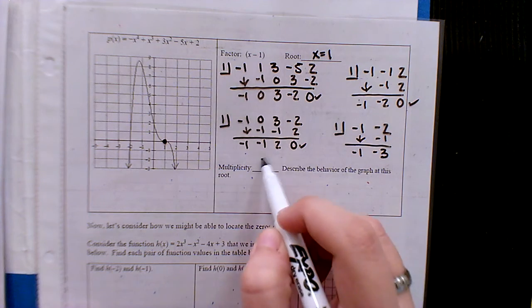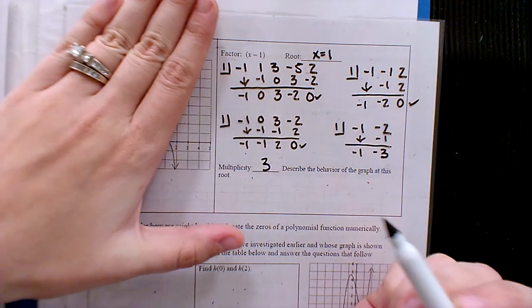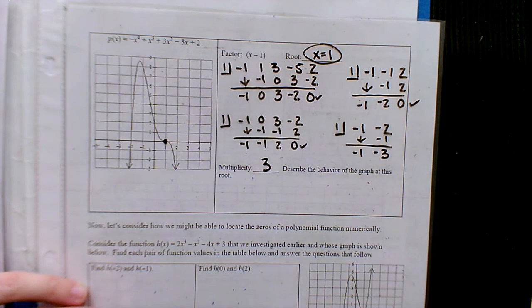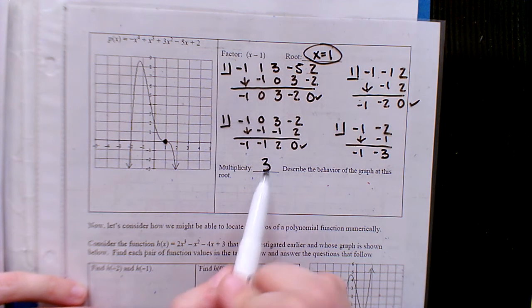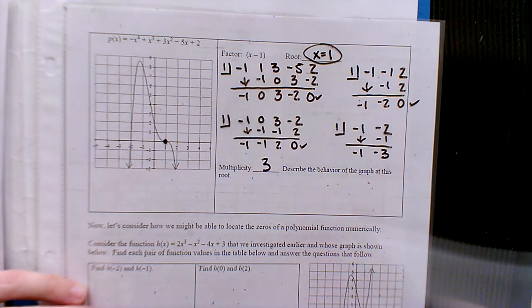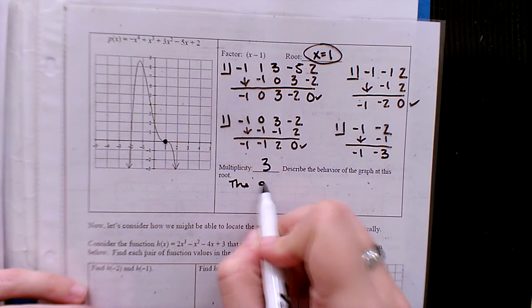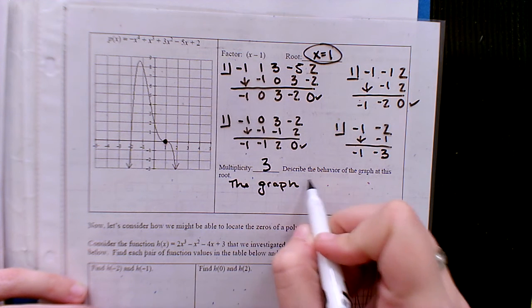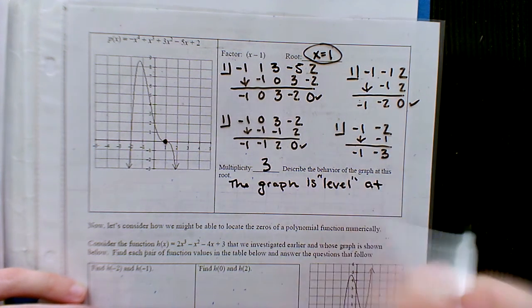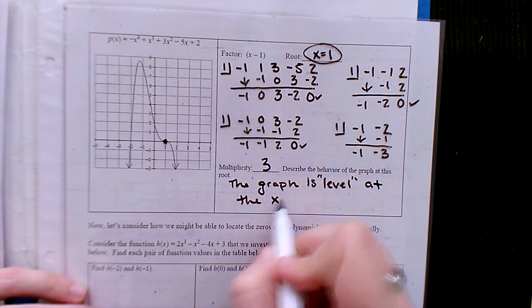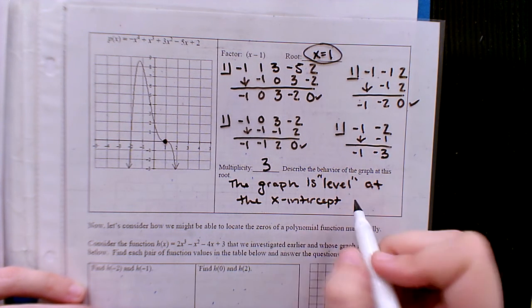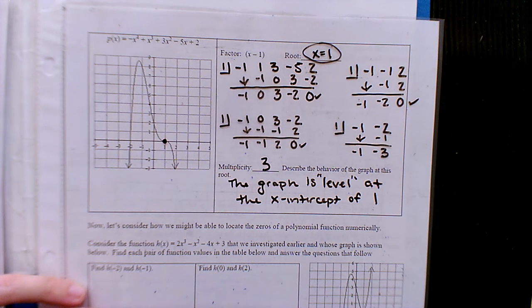Yeah, 3. All right, so without looking at the graph just yet, what does the graph look like at that x-intercept? Can we describe it based off of that multiplicity that we know? Yeah? The graph levels off at the x-axis. The graph is level at the x-intercept. However you want to phrase it is fine. The graph is level at the x-intercept of 1.